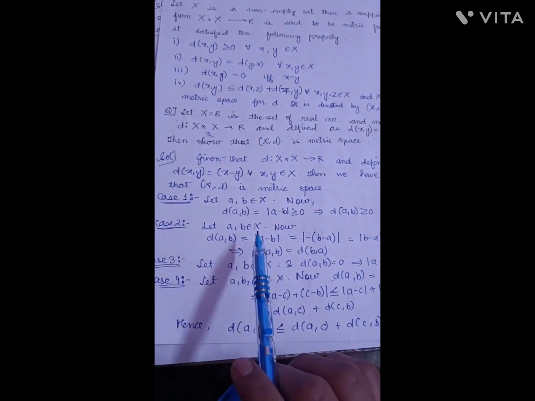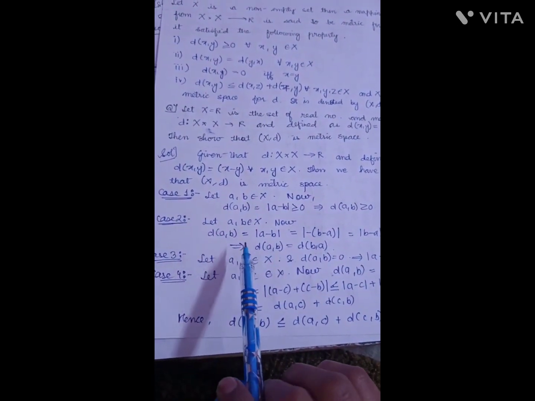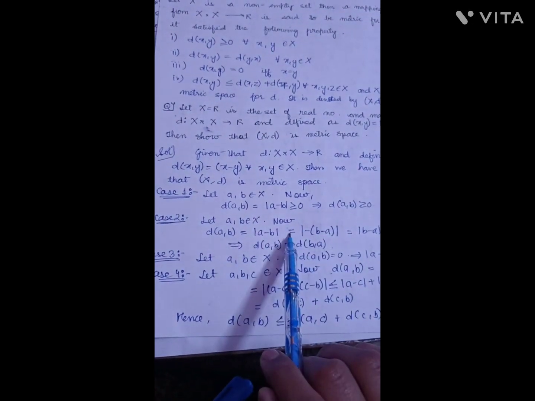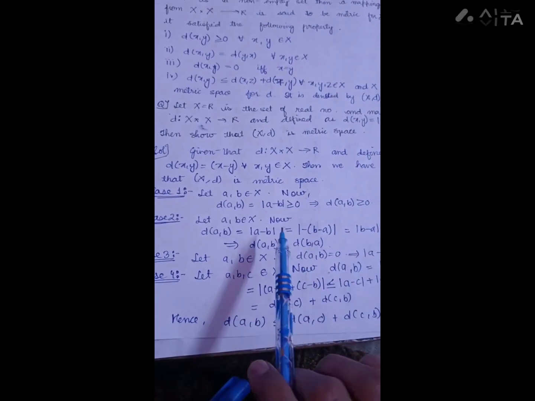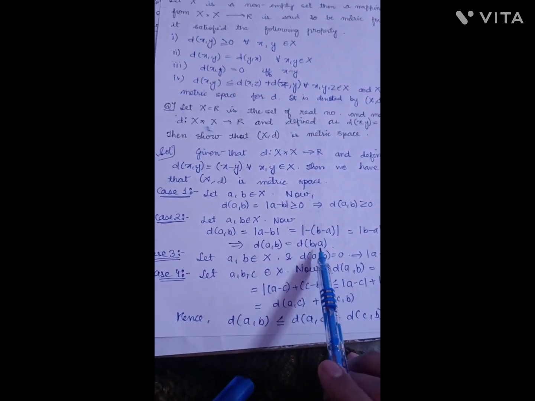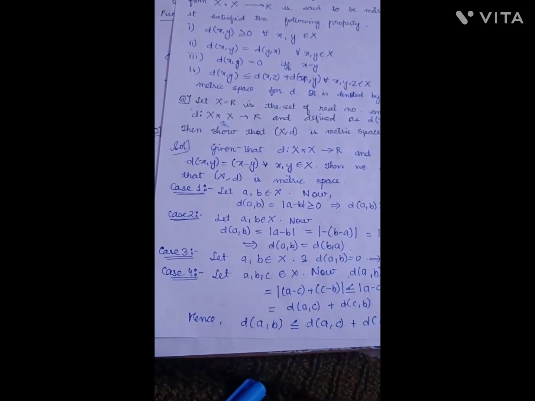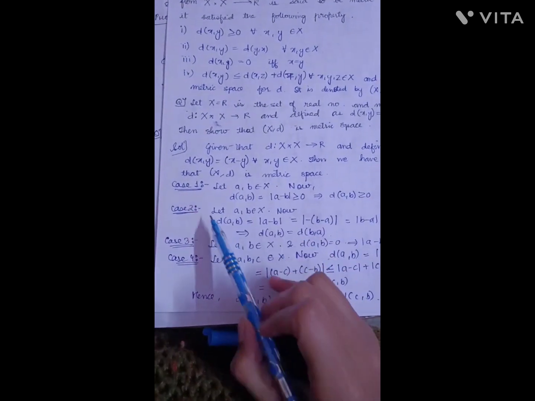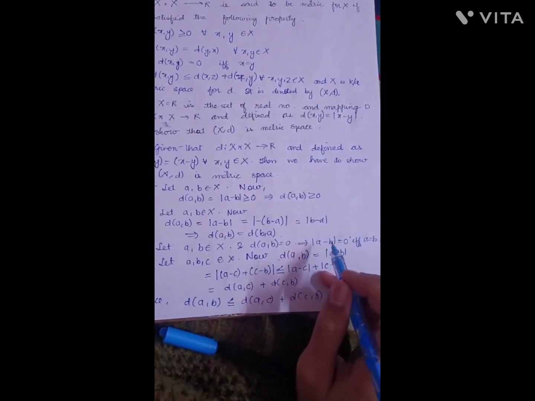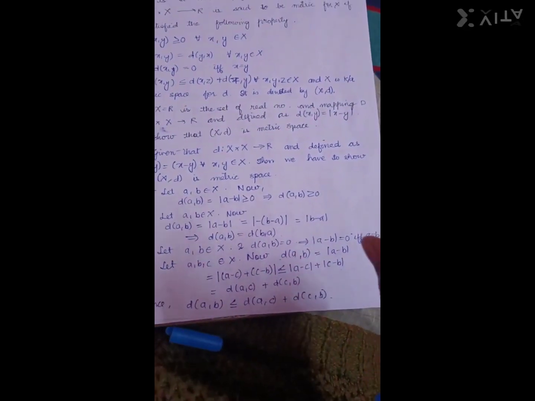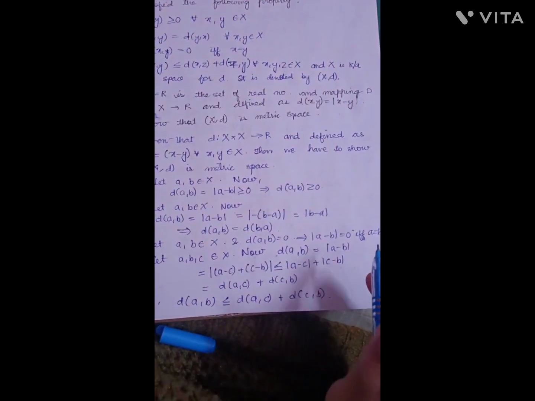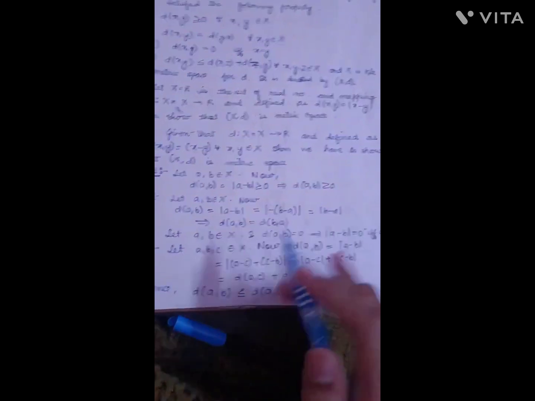Now case 2: let a, b belong to X. Now d(a,b) is equal to |a − b|, and if we take the negative sign common, it becomes |b − a|, which is equal to d(b,a). So d(a,b) is equal to d(b,a), meaning in both cases the results are the same. Now case 3: let a, b belong to X and d(a,b) is equal to 0. If the mod of the difference is equal to 0, this happens only when a is equal to b.